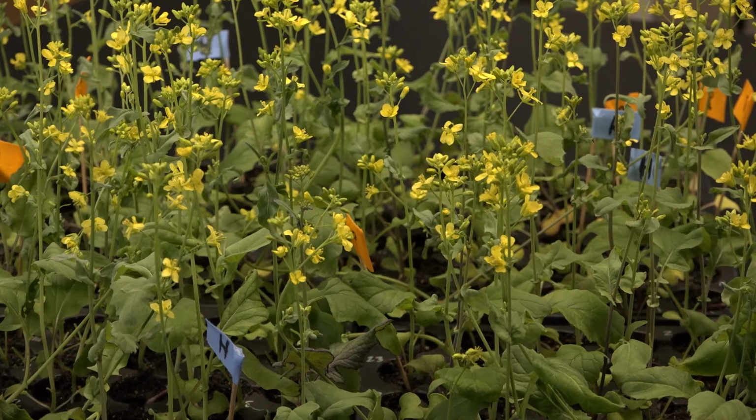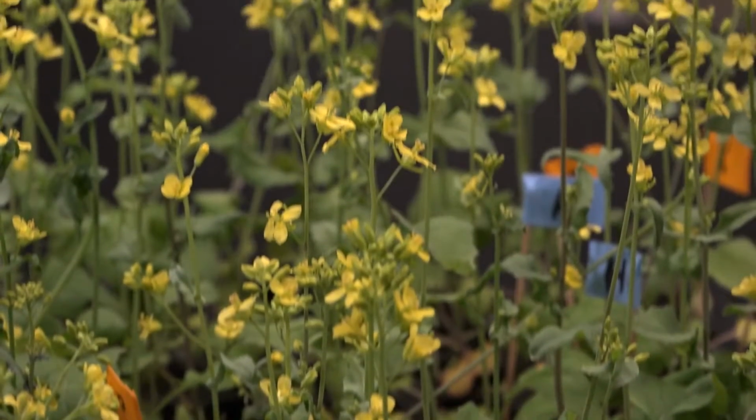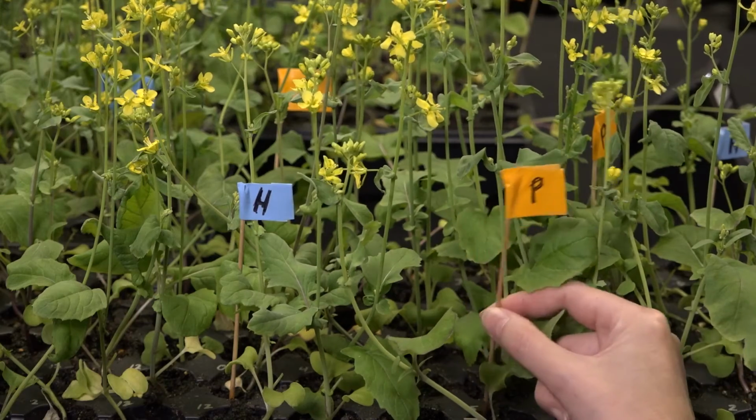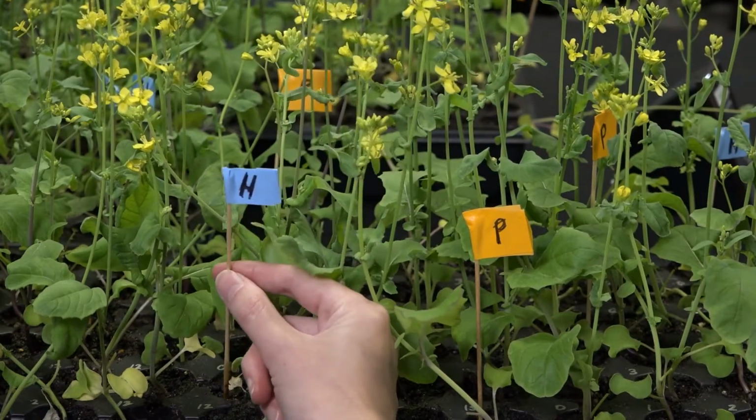This is my original plant population from the last video. They're all grown up now and have started to flower. I've marked my most fuzzy plants with orange flags, P for poodle, and least fuzzy plants with blue flags, H for hairless. Now comes the actual artificial selection part.